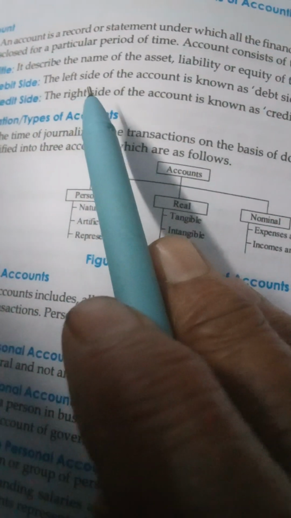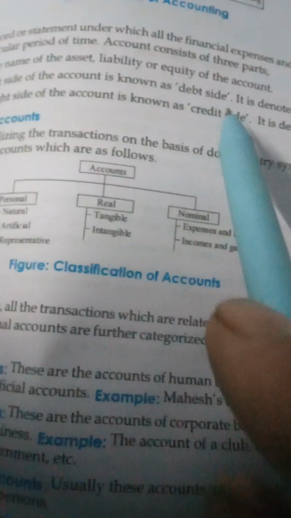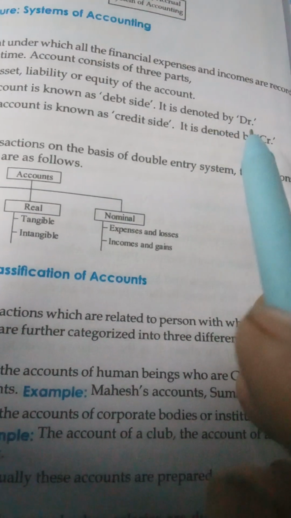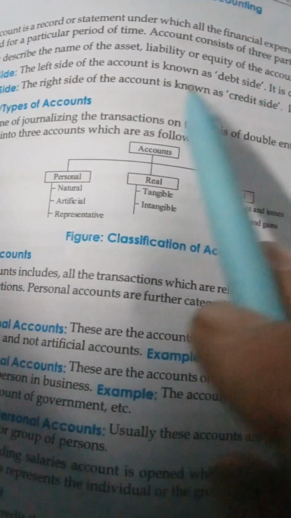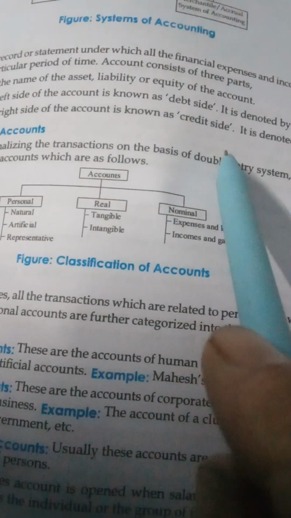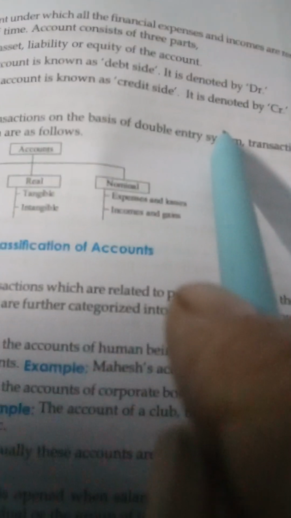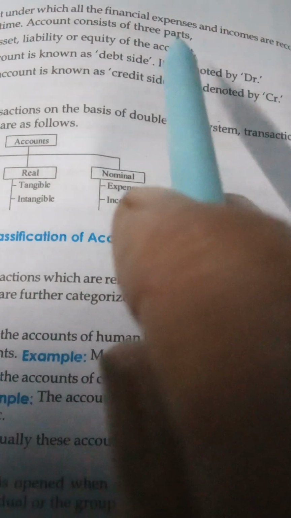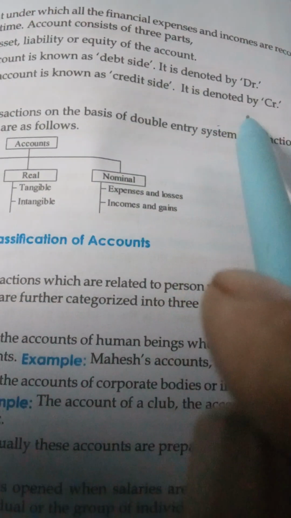Second, debit side: the left side of the account is known as the debit side. It is denoted by Dr. Credit side: the right side of the account is known as the credit side. It is denoted by Cr.